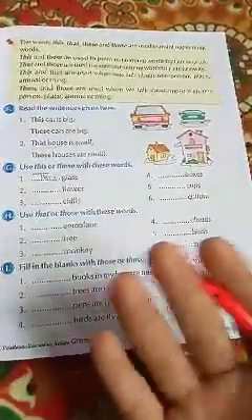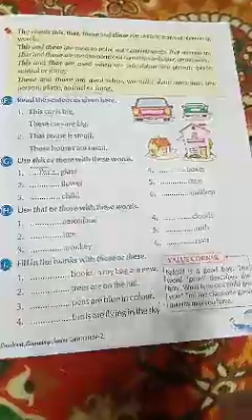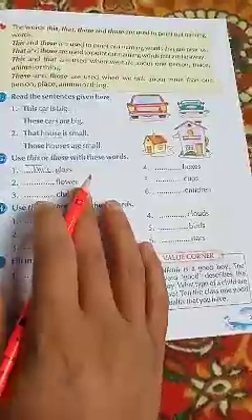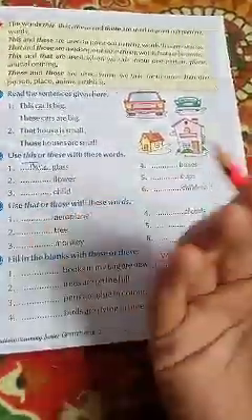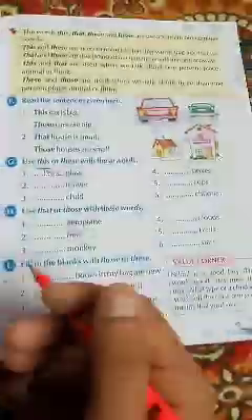So here we learn that when the thing talks about only the one and which is nearby us, we use this. In the second sentence you can see here flower. The word flower here talks about only the one flower and it is also nearby us. So what we do, we use this.